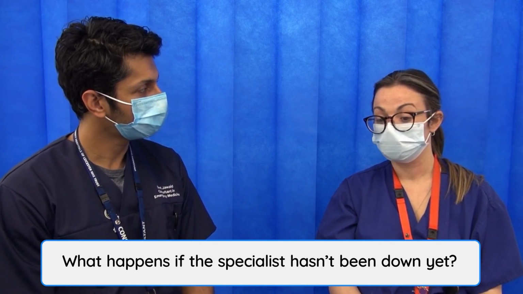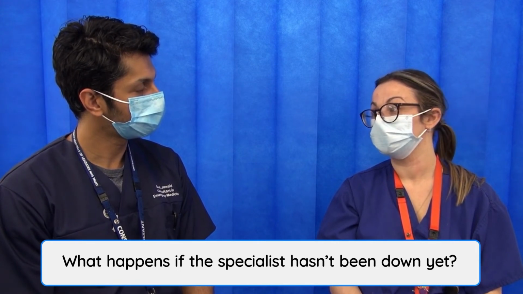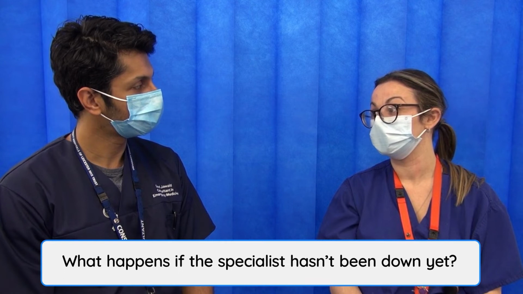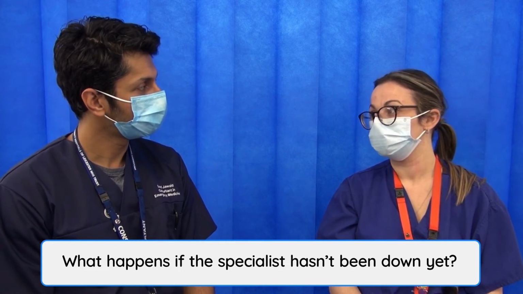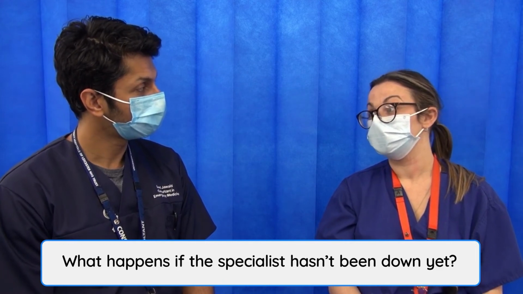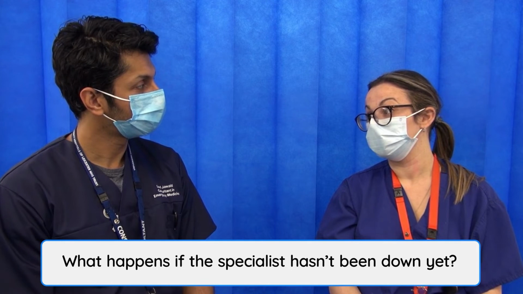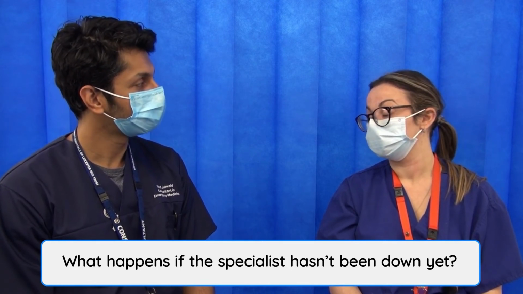A specialty should respond within half an hour to an e-referral, and if a specialist hasn't responded within half an hour, you can change that bed request to requested, which is the orange colour on Nerve Centre, only if the patient is stable enough to transfer to the ward. You can also use the flow manager, who is always available in the department 8 till 8, who can escalate this for you and speak to the specialist.